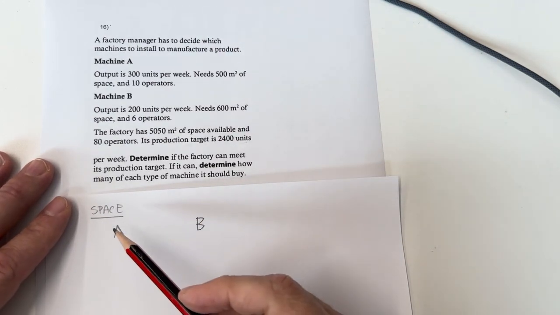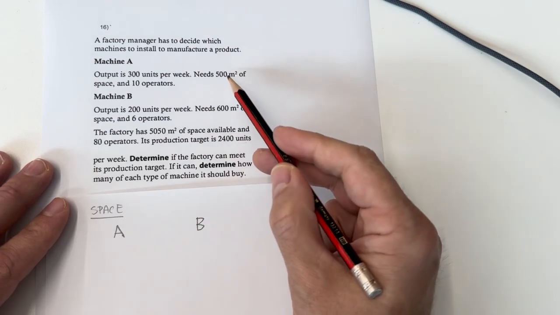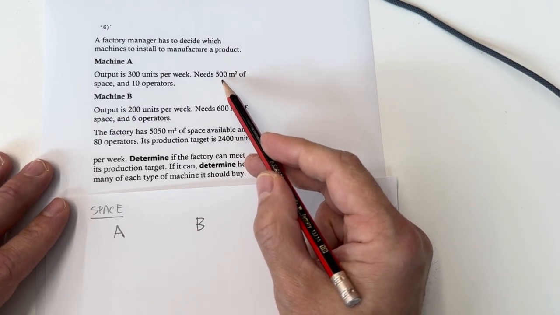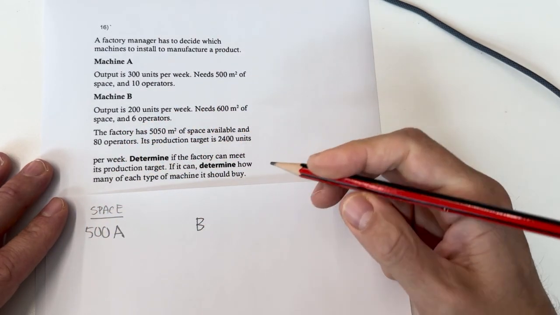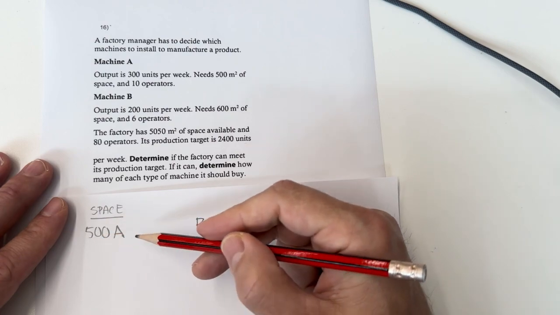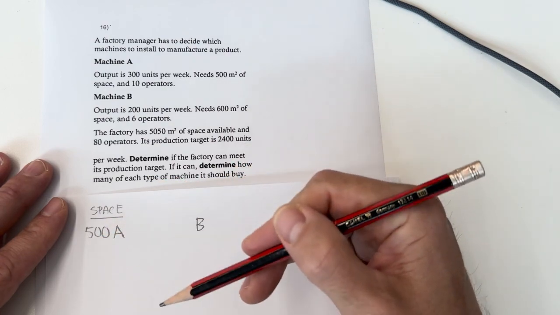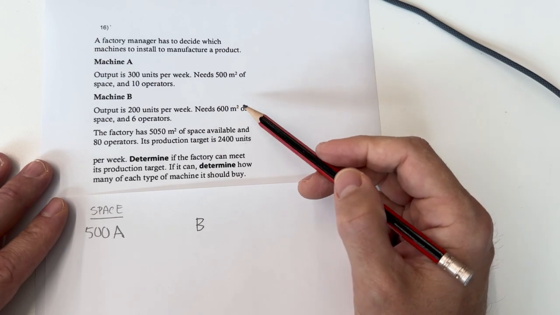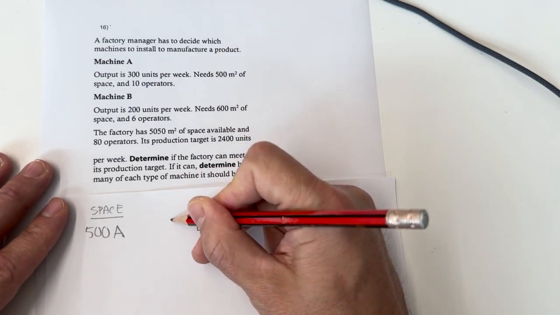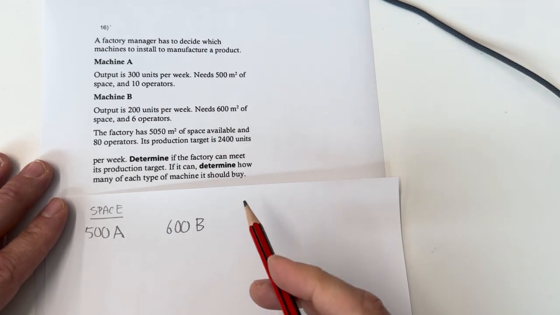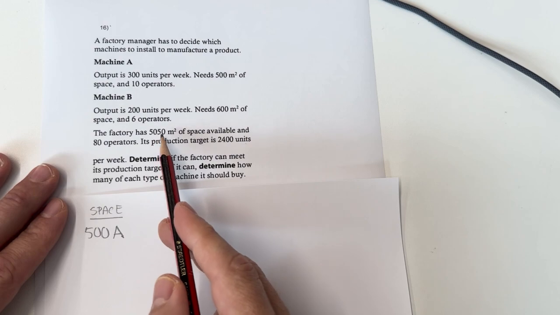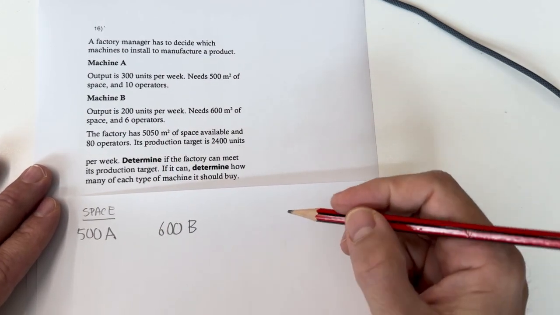Now, every machine A needs 500 square meters of space. So that's that. And you could imagine one machine, 500, two machines, 1,000, so on and so forth, okay? Machine B needs 600 meters. Okay. And it says the factory actually only has 550 square meters of space.